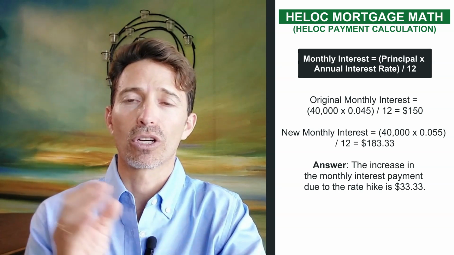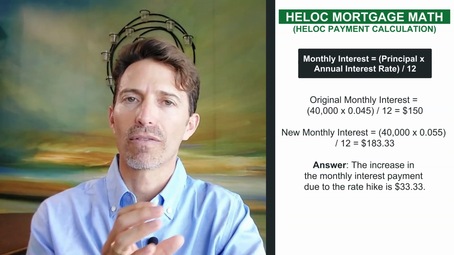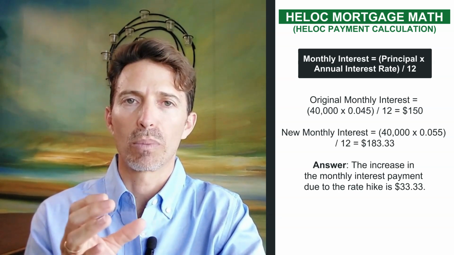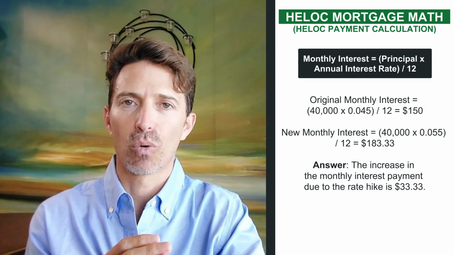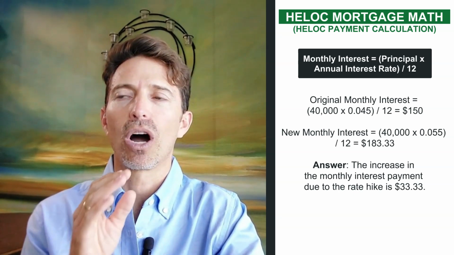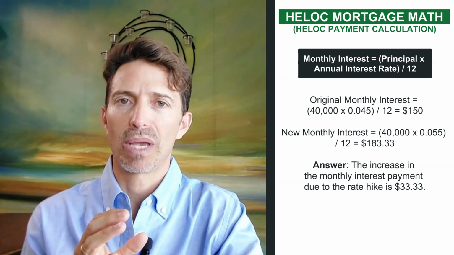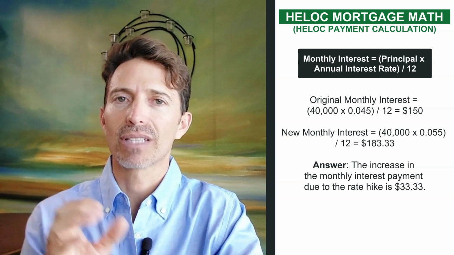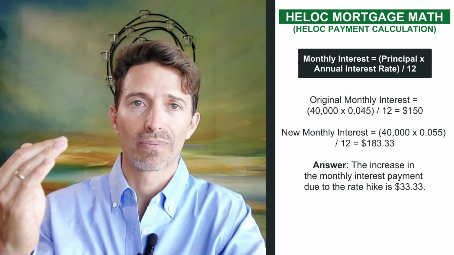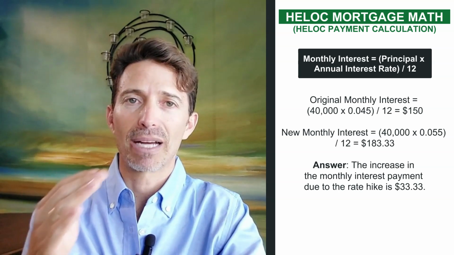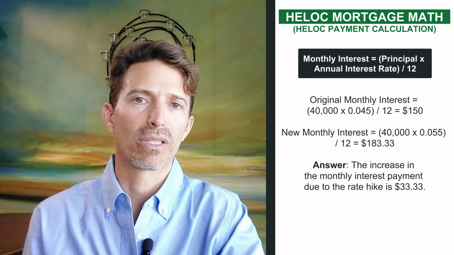In order to do that, we're going to take the same $40,000 and multiply it times 4.5%. Or you can simply put on your calculator 0.045 divided by 12. And that would equal $150. The new monthly interest payment would be 40,000 times 5.5%, which is the new interest rate. And then you divide that by 12, and you get $183.33.